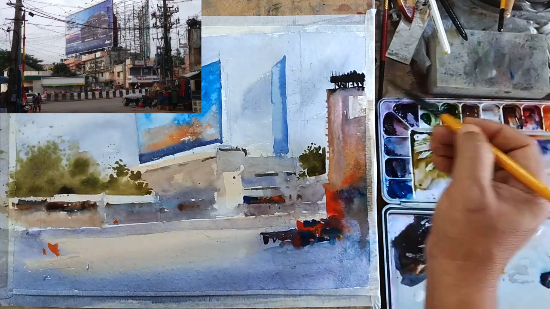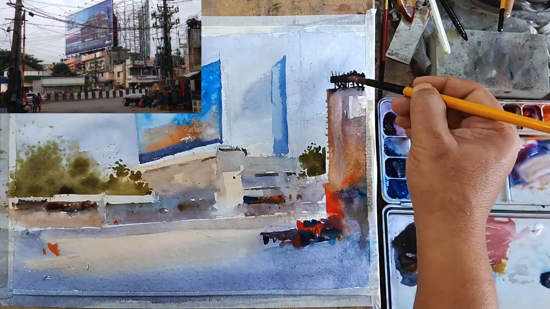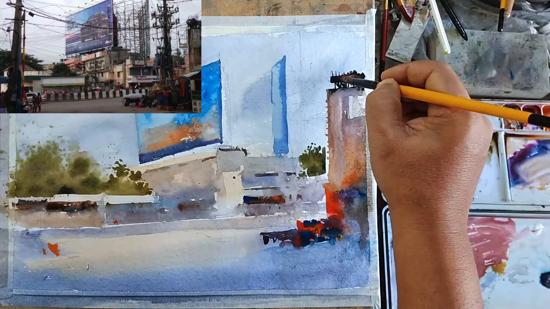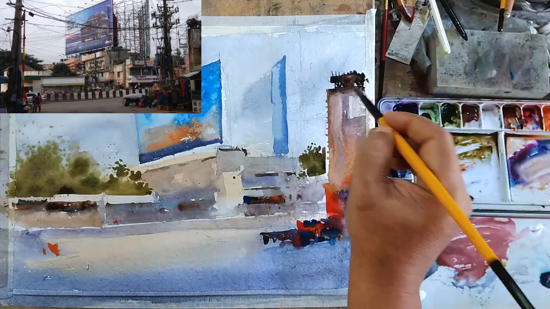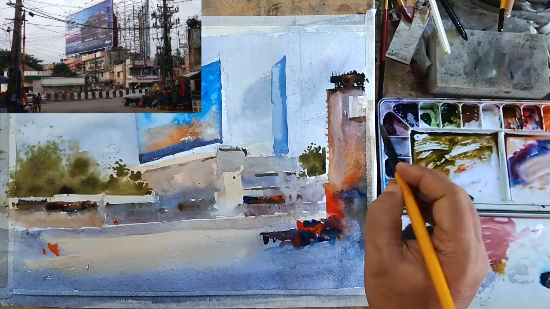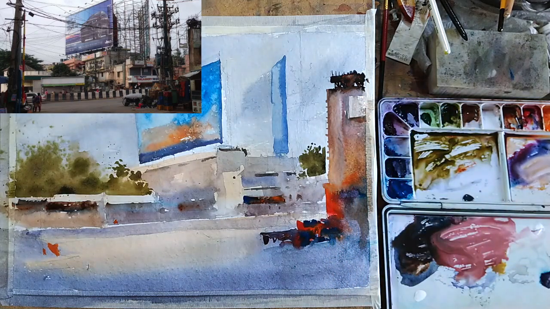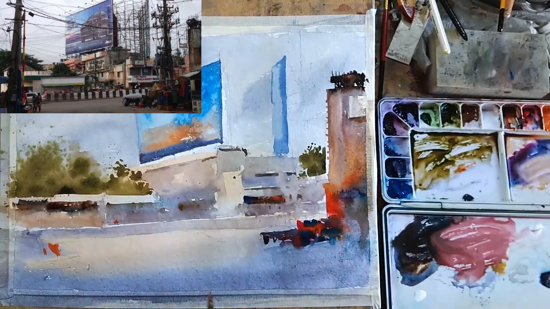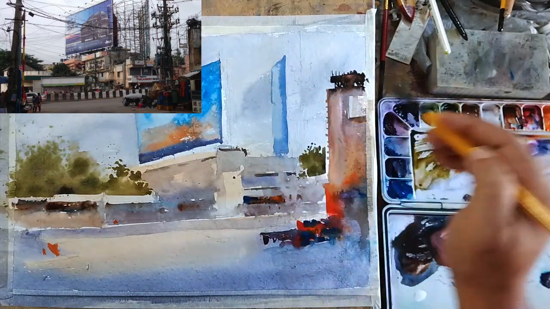This looks very dark to me, so I am just adding some burnt sienna to make it something more interesting. Okay, now I think this and all is okay. We will have to make further details. Now here is the main one of the details.